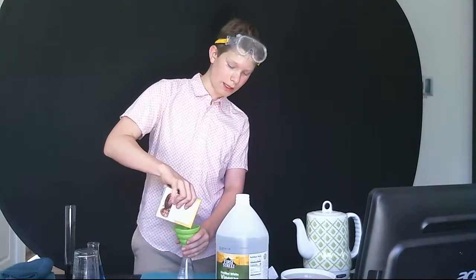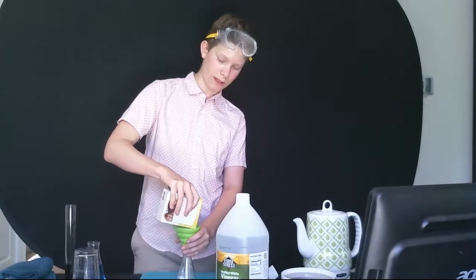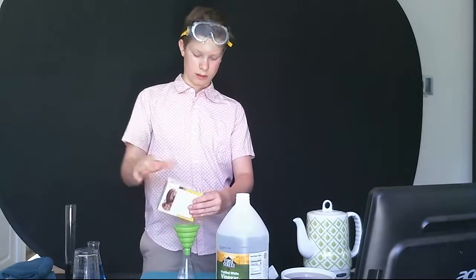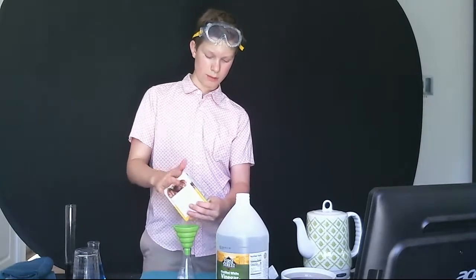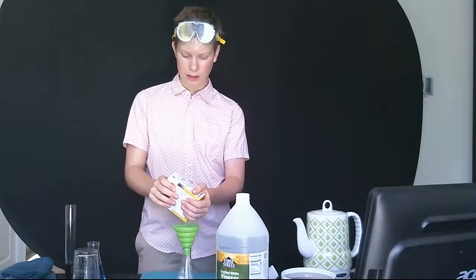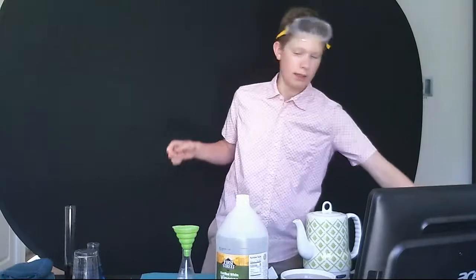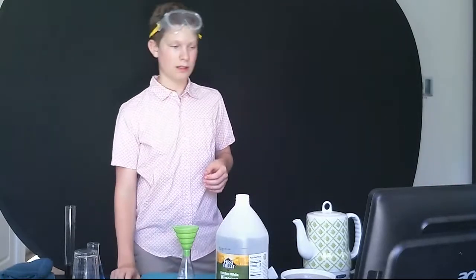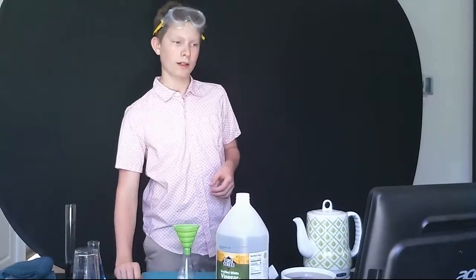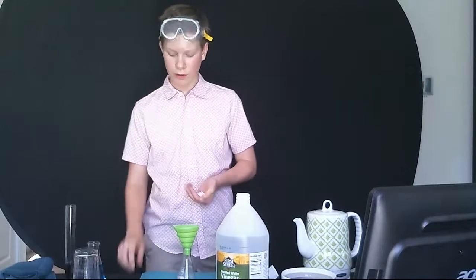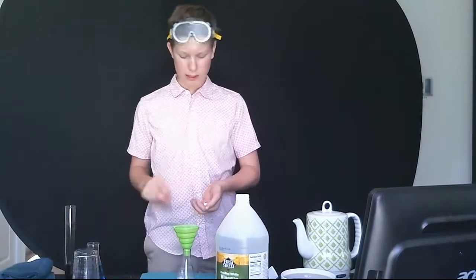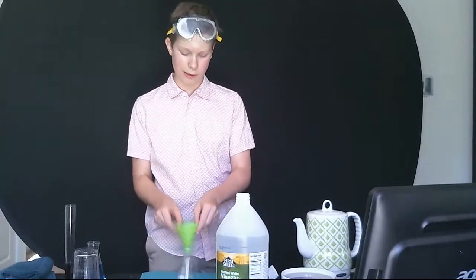Now I might start getting a little bit of a reaction because I still have some vinegar left in there. But it should be okay. And when you're doing this, you don't need to put in that much baking soda. Because basically all that's going to happen is it's going to be louder and it's going to go up even faster than before, which just sounds insane because it happened fairly fast last time anyway.